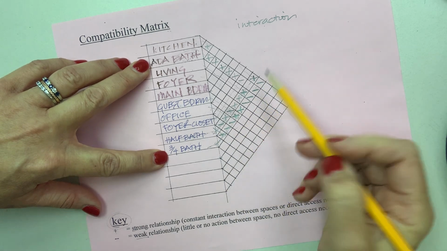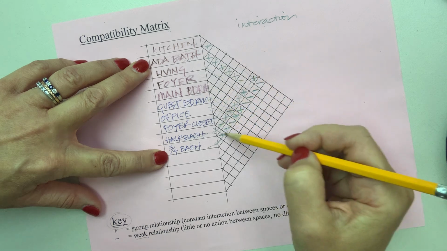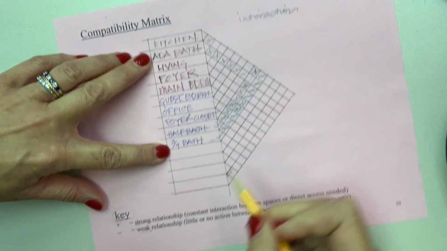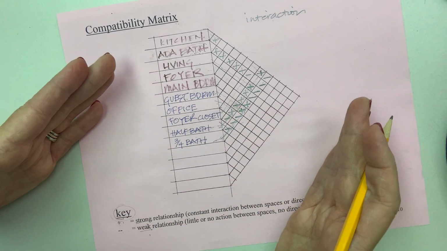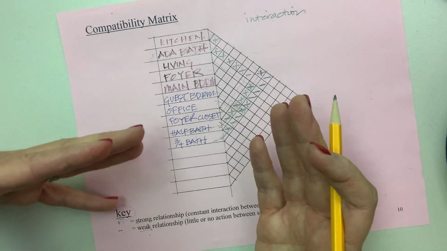So as you go through, you want your pluses and minuses. There should be an equal scattering of both pluses and minuses in the strong and weak. Sure, everything has to relate to each other because it is all one home unit.